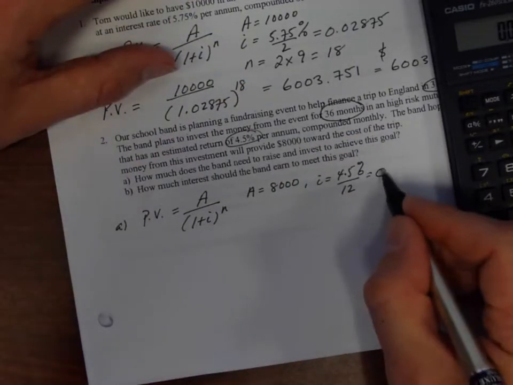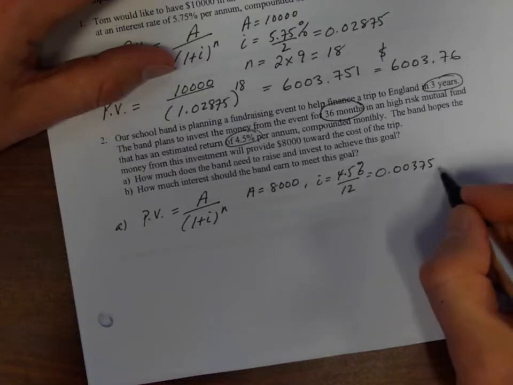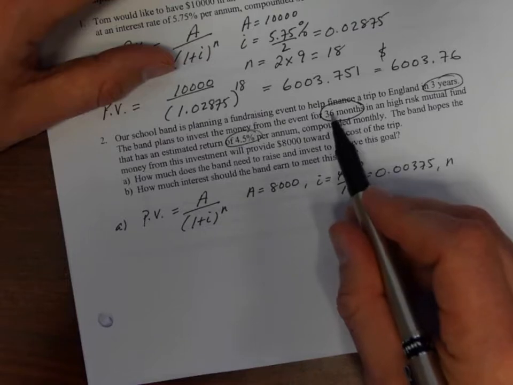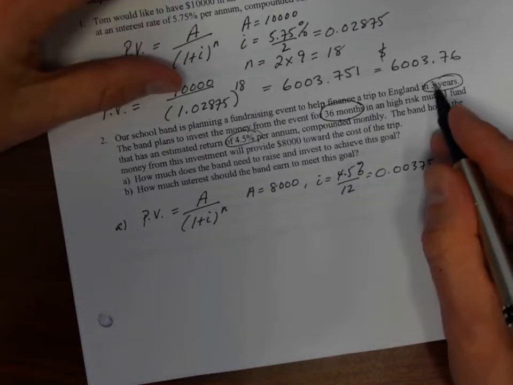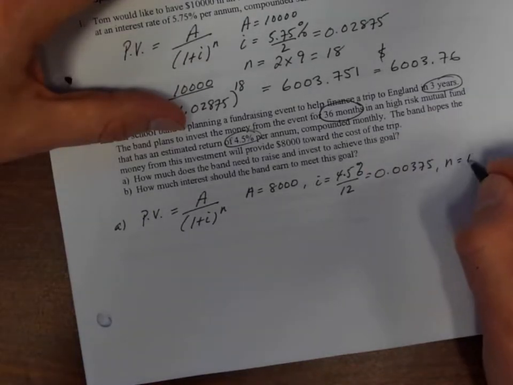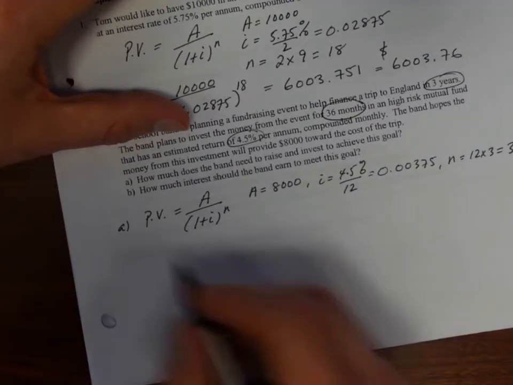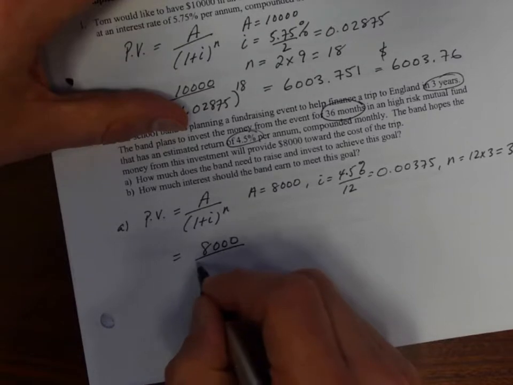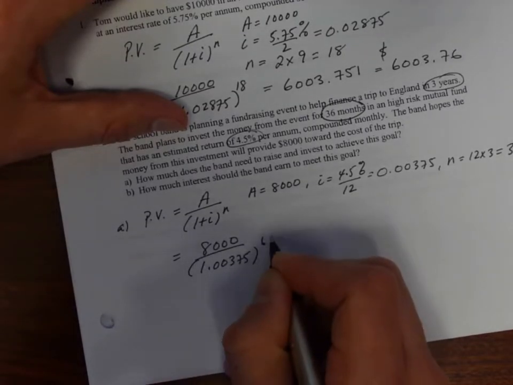So it's going to be 0.00375, and n is going to be how long is it invested for? 36 months. So that's going to be number of years, 3 times 12 months. Well, it's the same thing, right? So it's going to be 12 times 3, or they gave it to us in the question, 36 months. So let's see, it's going to be 8,000 over top of 1.00375 to the 36.